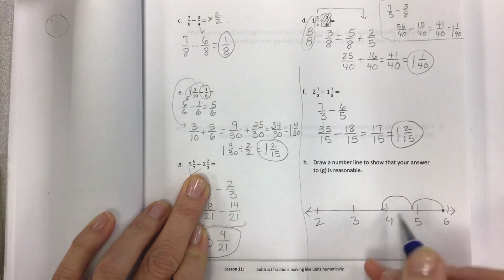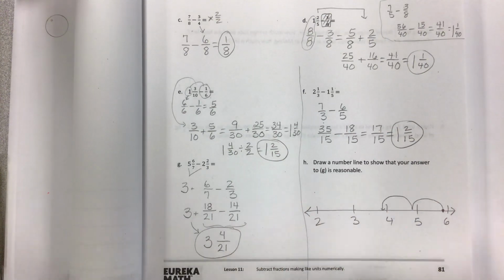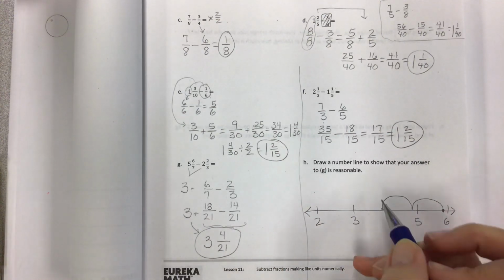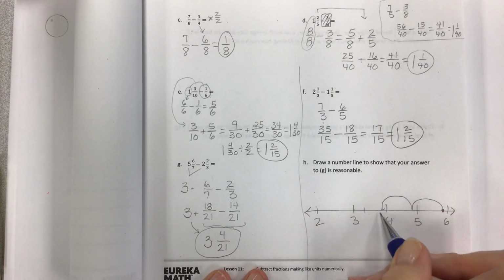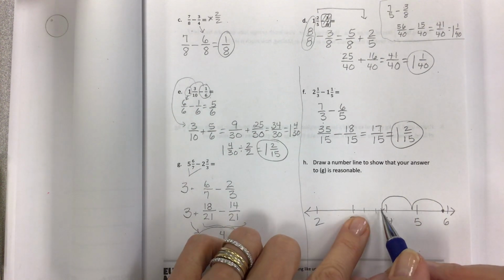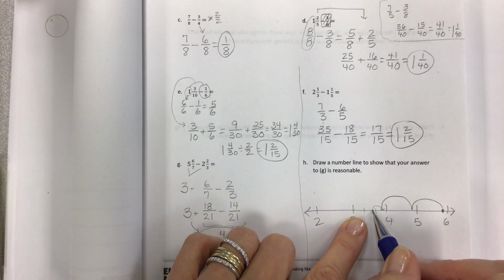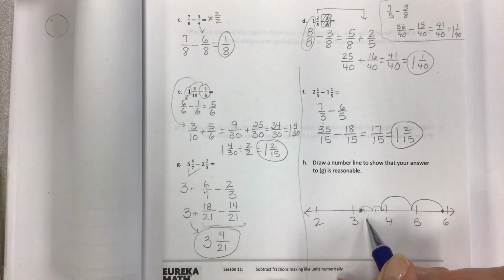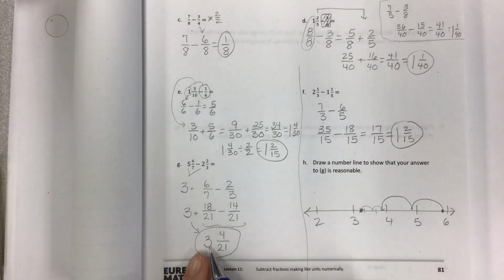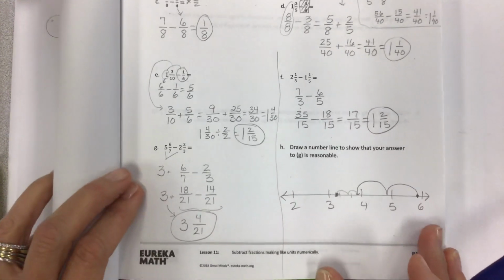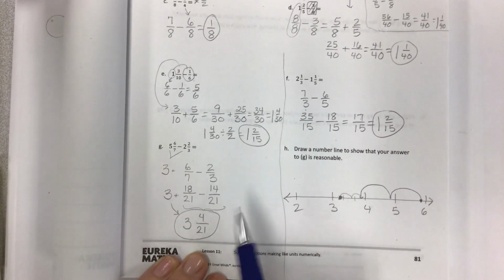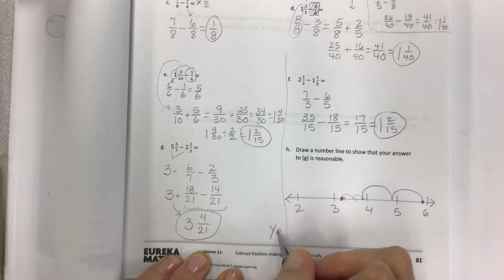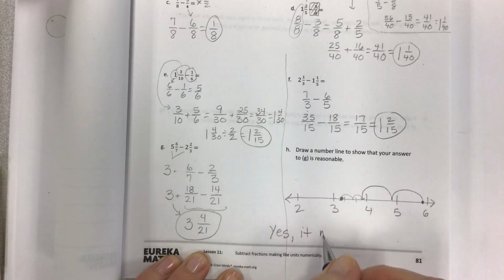That's reasonable. And then 2/3 of 1. So if this was broken into thirds, and I have to take away, here's a third and here's a third, I would land a little bit over 3. What's my answer? It's a little bit over 3. So this makes sense. Yes, it makes sense.